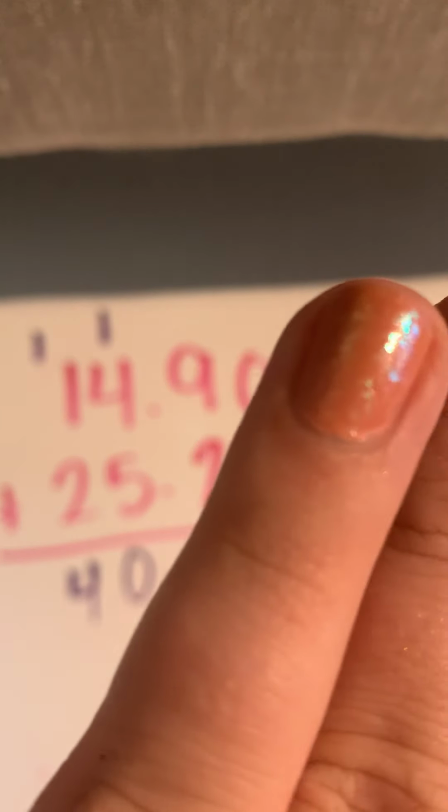Awesome. Look, I painted my nails. Aren't they so nice? Look at that one, it sparkles.